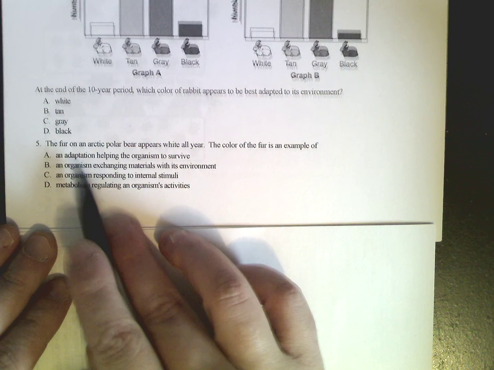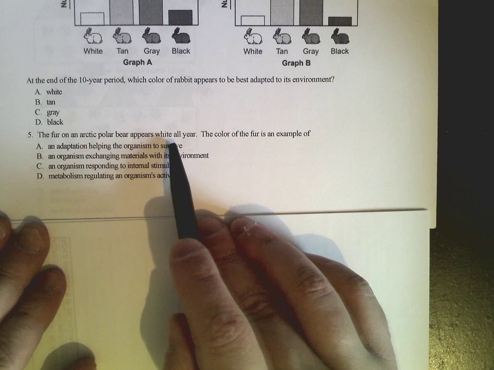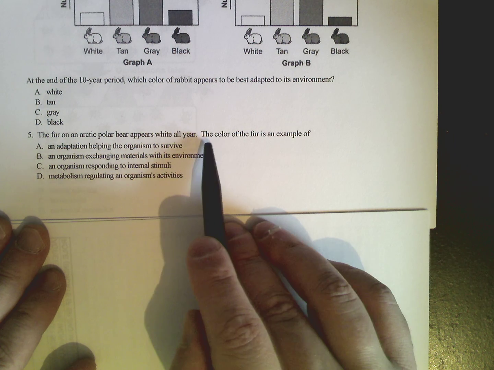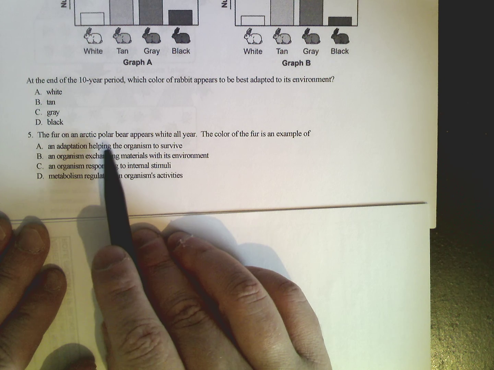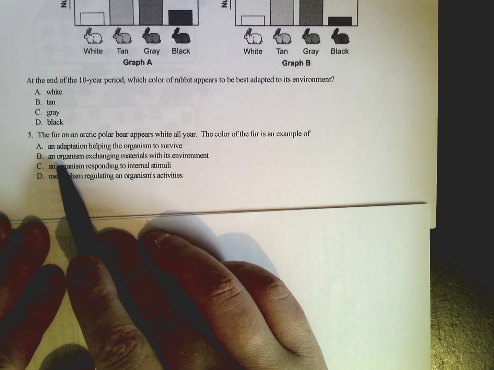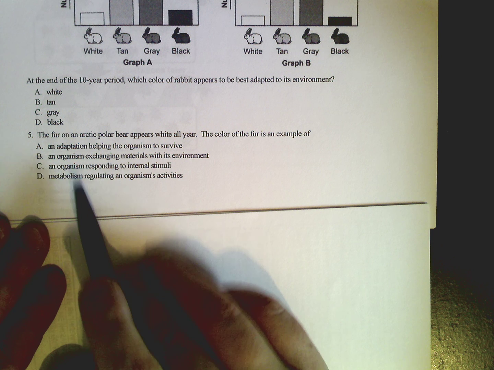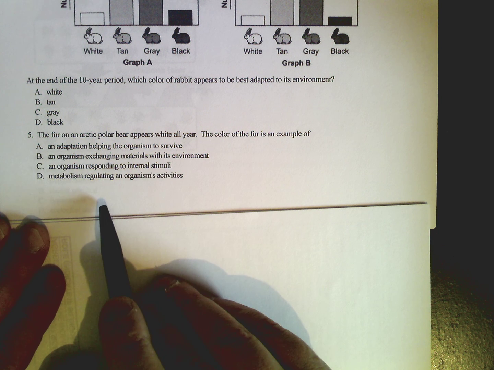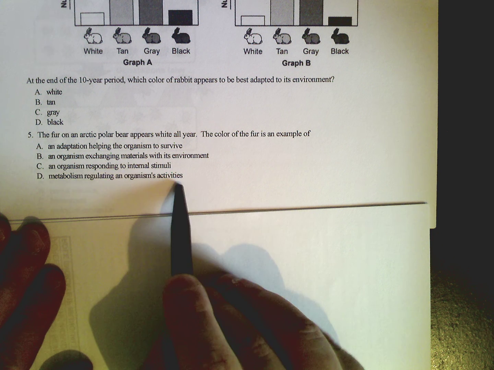5. The fur on an Arctic polar bear appears white all year. The color of the fur is an example of A. An adaptation helping the organism survive. B. An organism exchanging materials with its environment. C. An organism responding to internal stimuli. D. Metabolism regulating an organism's activities.